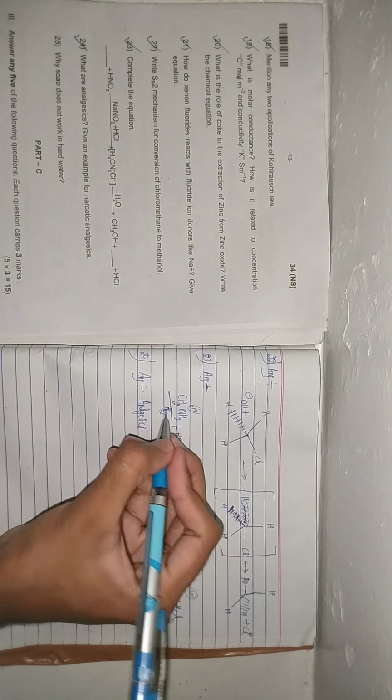Moving on to our next question, question number 25. They have asked why soap does not work in hard water.